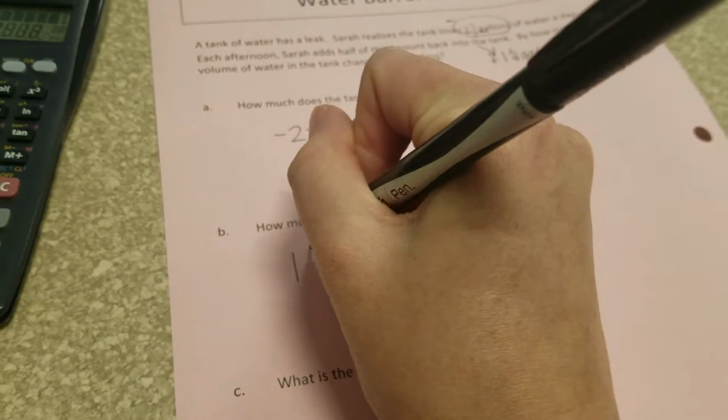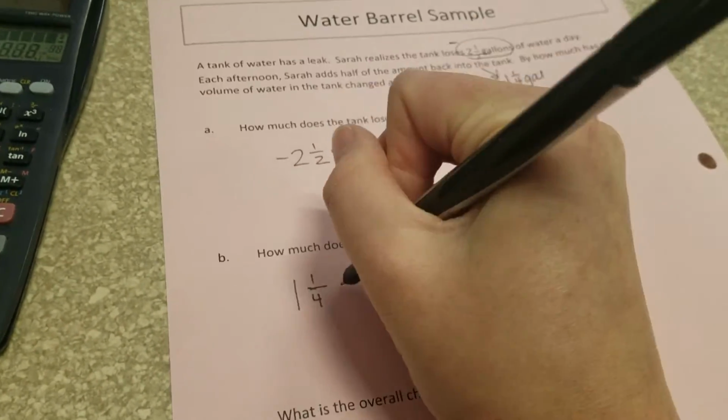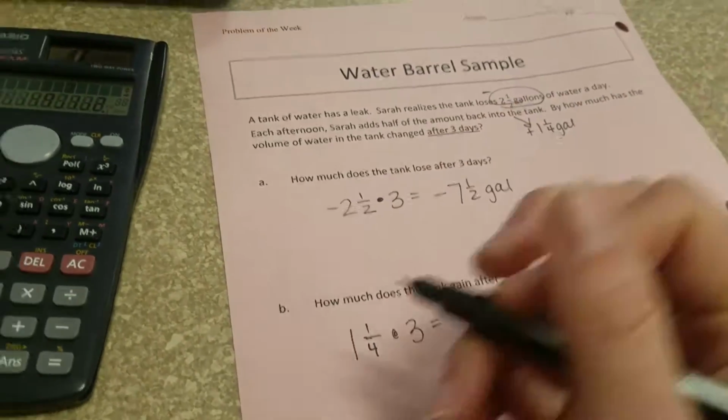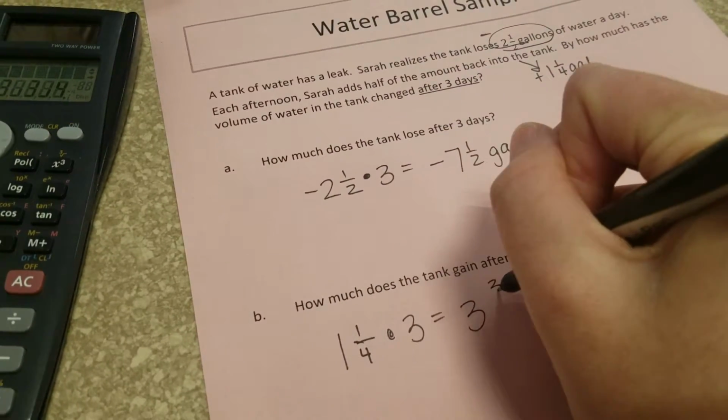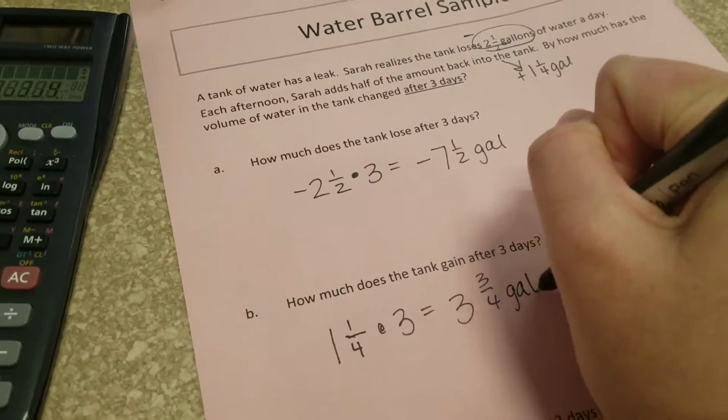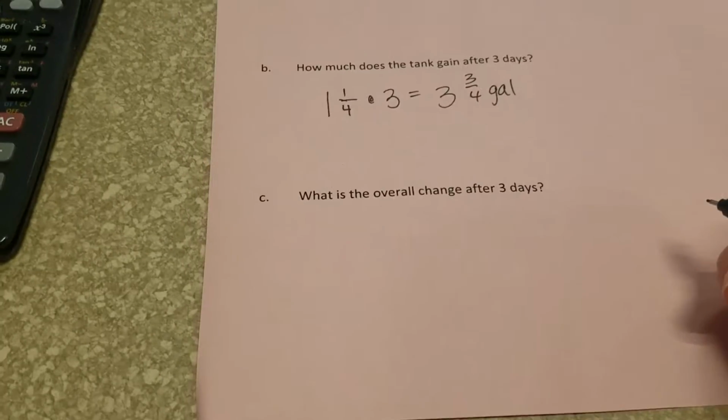So she's replacing 1 1/4 gallons 3 times, which is 3 3/4 gallons being replaced in. So what is the overall change?